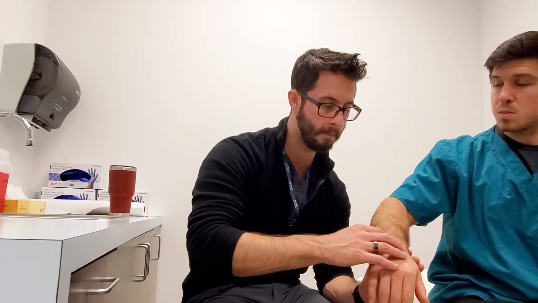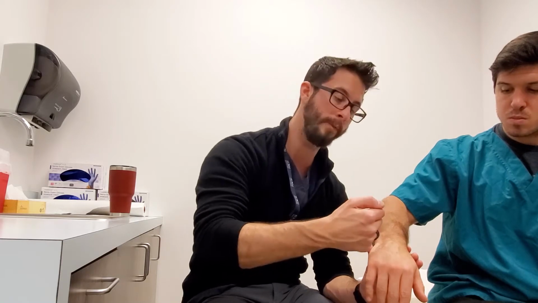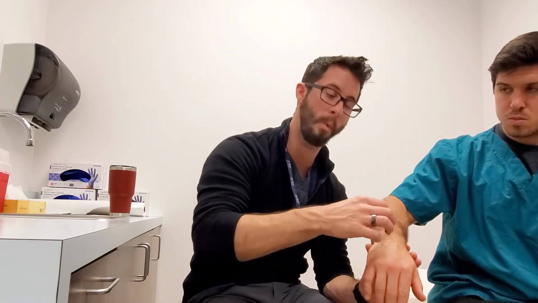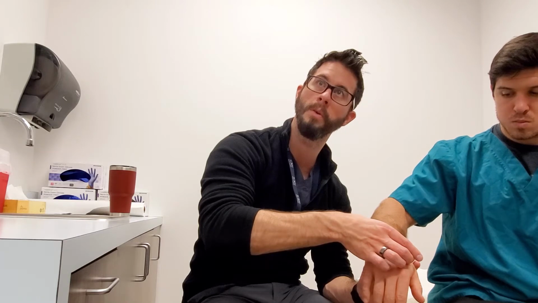You go a little bit lateral. You should feel the scapholunate, and then you have to go proximal to feel it. So once you feel the capitate, you have to go proximal to get to the proximal carpal row to feel the scaphoid and lunate. And then you go a touch more proximal.